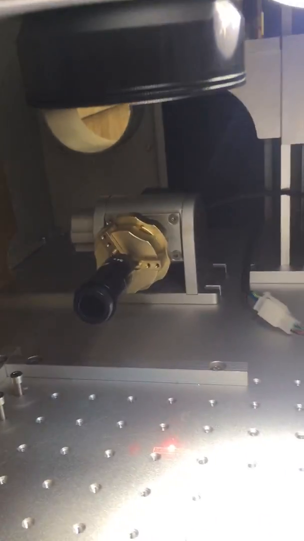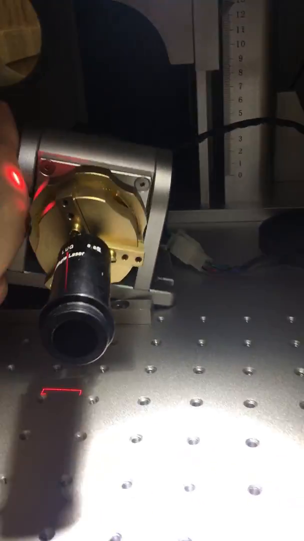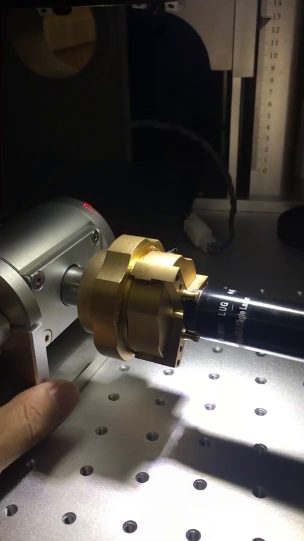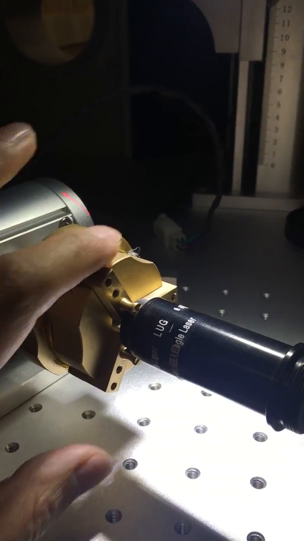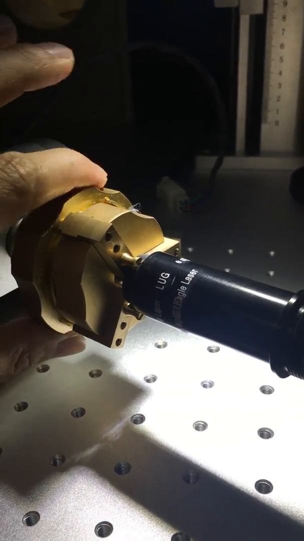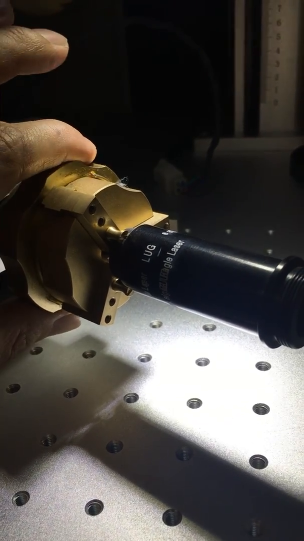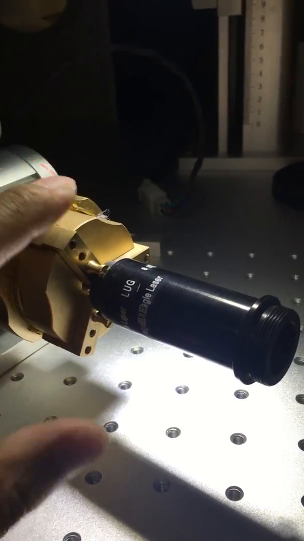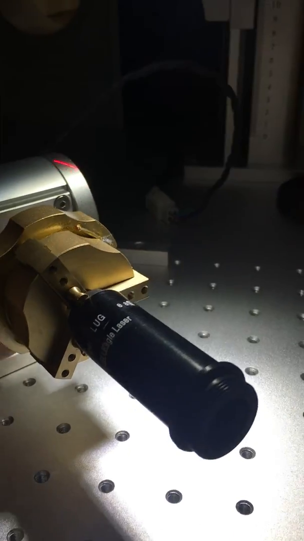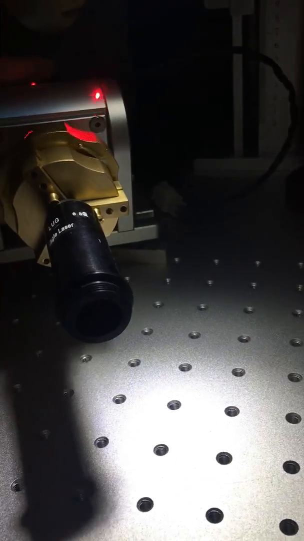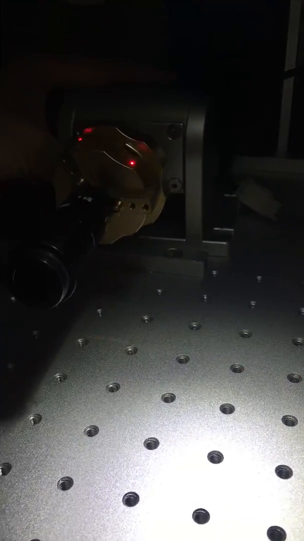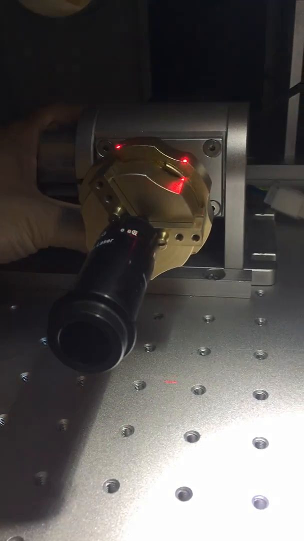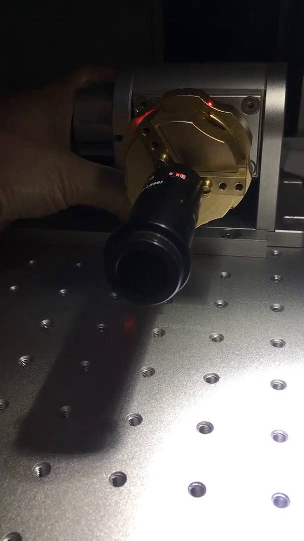Okay, now I will show you how to use the rotary attachment. Here you can see it. There is a clamp here, and you can just rotate this ring to loosen or tighten it to fix the workpiece. When you finish that, just pull the part here in this direction.